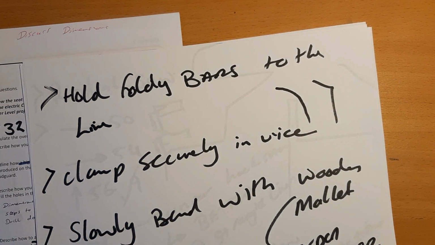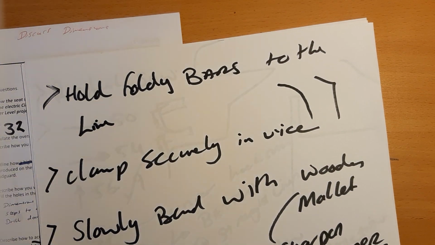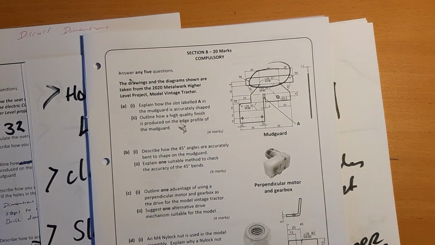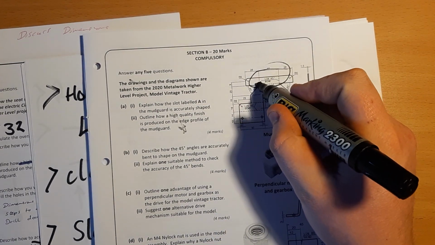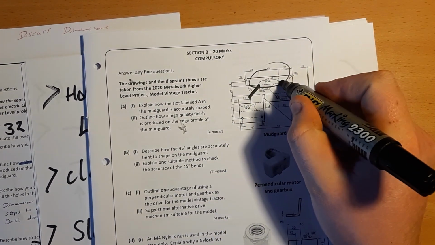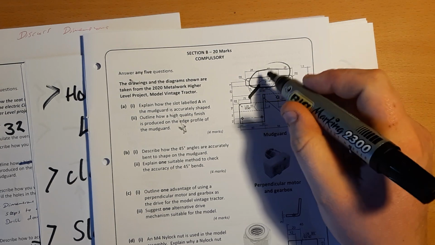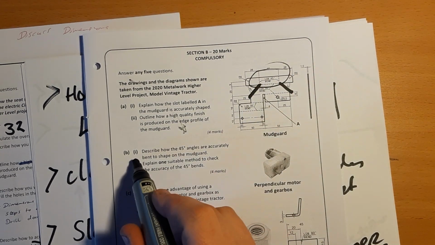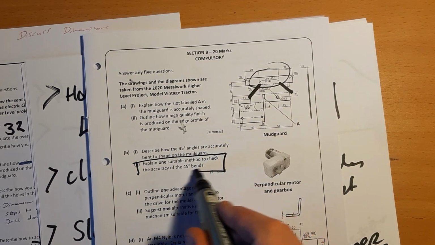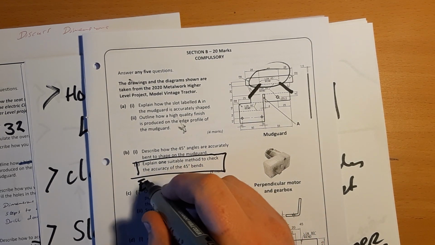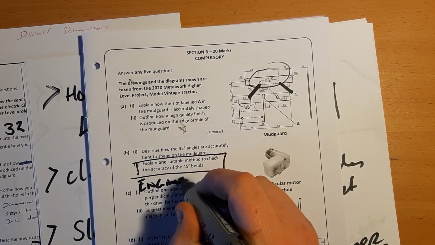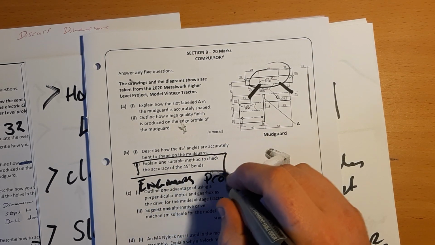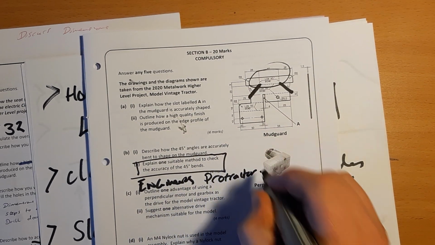Okay. So again, you just talk about measuring up to 45 degrees. How do you check it? For most of us, what we checked it with was, it should fold down and line up with this line here. So you could say that, in theory, it should line up with this 45 degrees. But again, explain how you'd actually do it. Engineer's protractor.